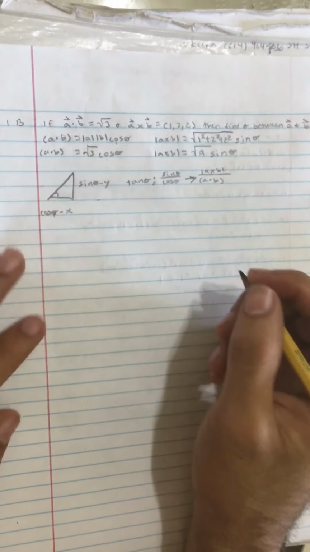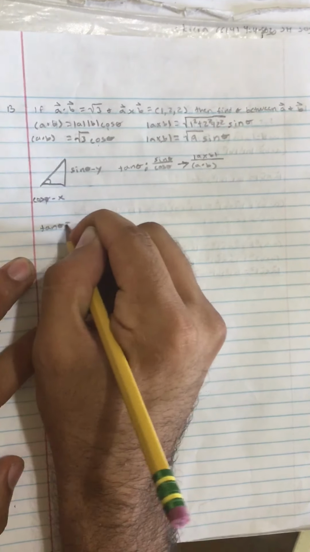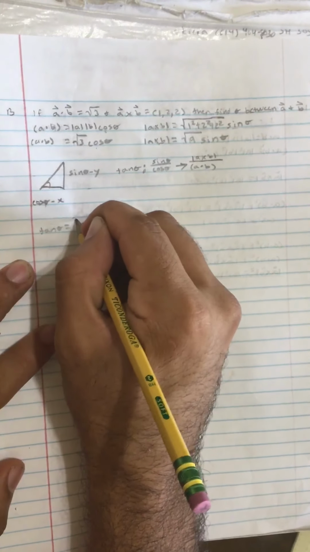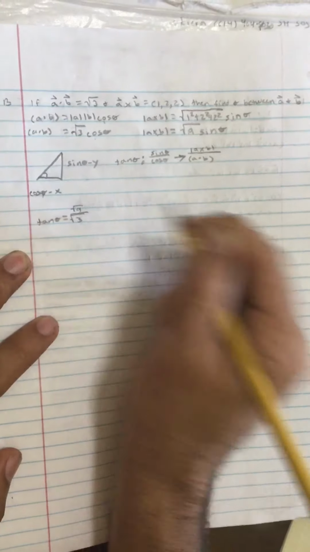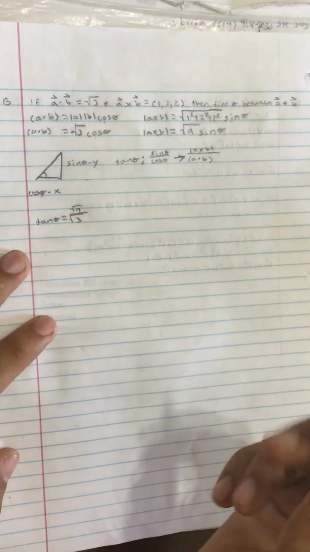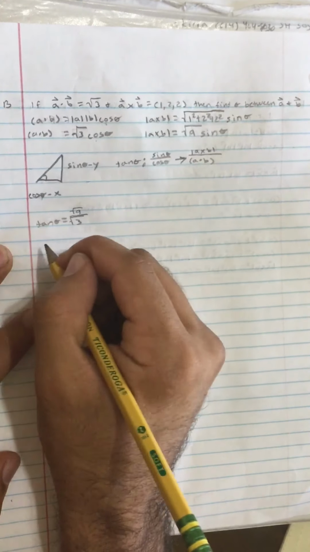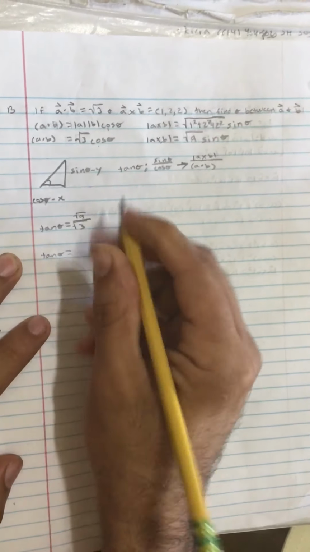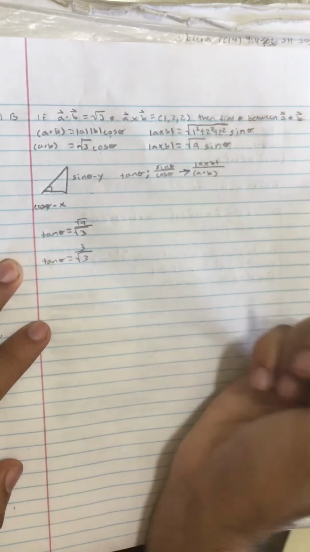So when we summarize, we get that tangent theta is equal to square root of 9 over square root of 3. And we know what the square root of 9 is, which is 3. So when we figure the square root of 9, we get 3 over square root of 3.